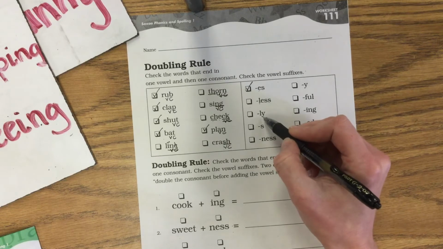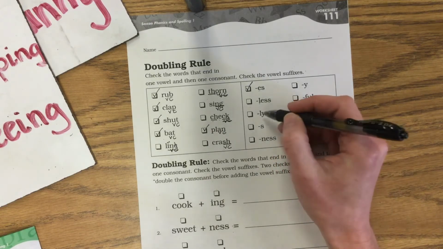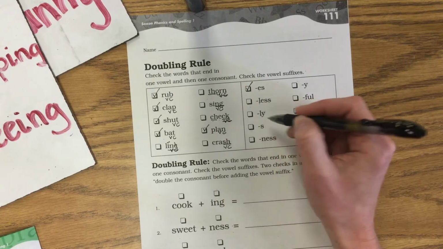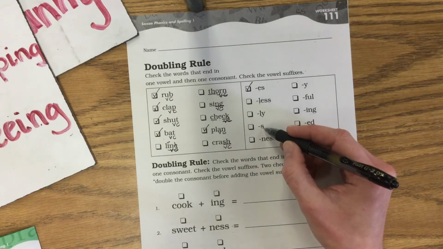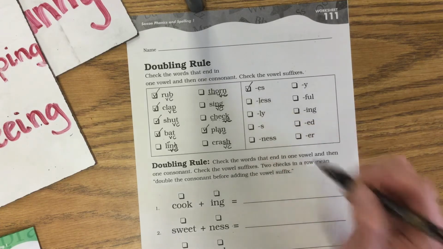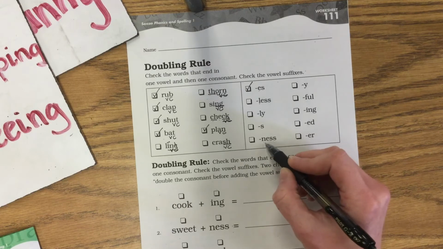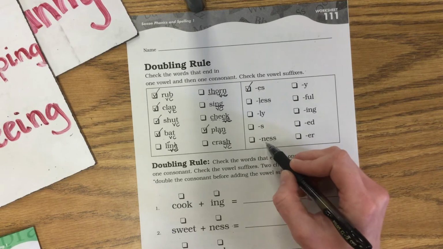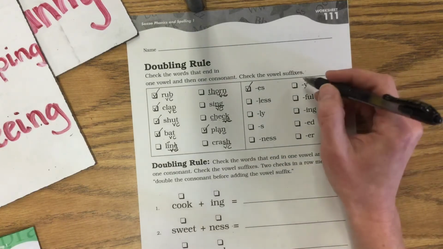The next one, LE, lee. Sorry, it does not start with a vowel. It starts with a consonant, so we are not giving it a check. Suffix S is a consonant. We are not giving a check. Suffix NESS, ness, does not start with a vowel, so we're not giving it a check.